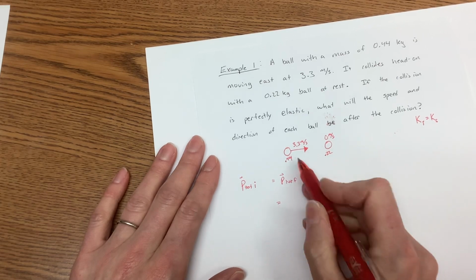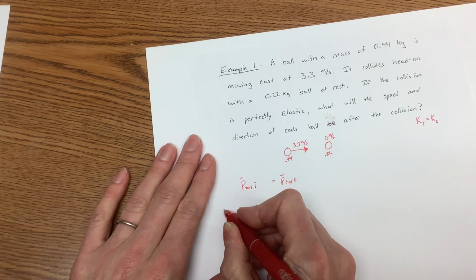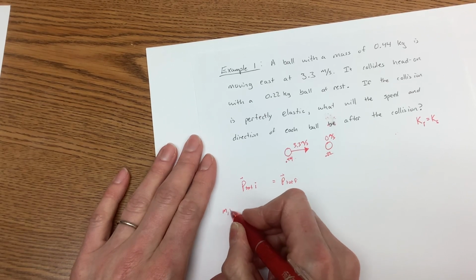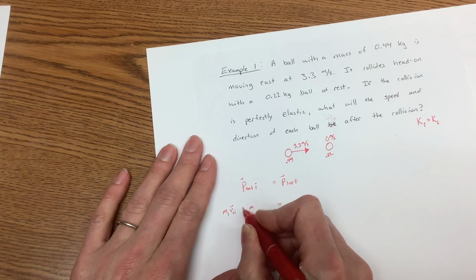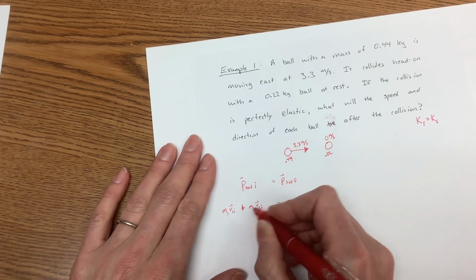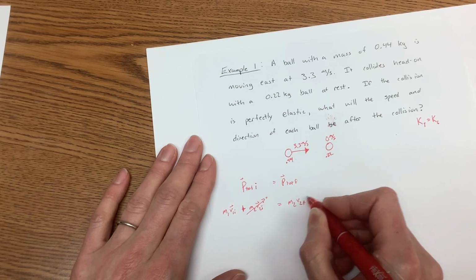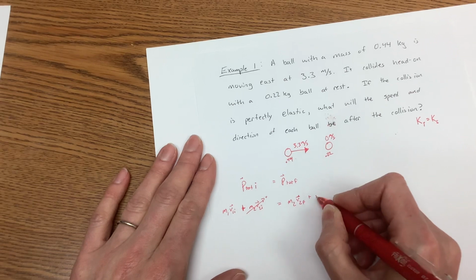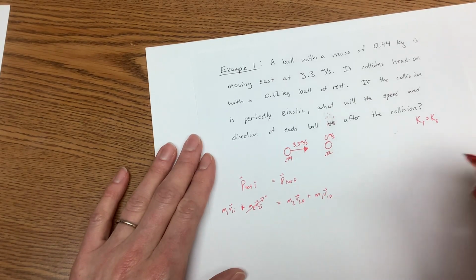Before, the only one that's moving is this one, so I can write it down and note that the other is 0. So M1 V1 initial plus M2 V2 initial, and that's 0, equals M1 V1 final plus M2 V2 final.